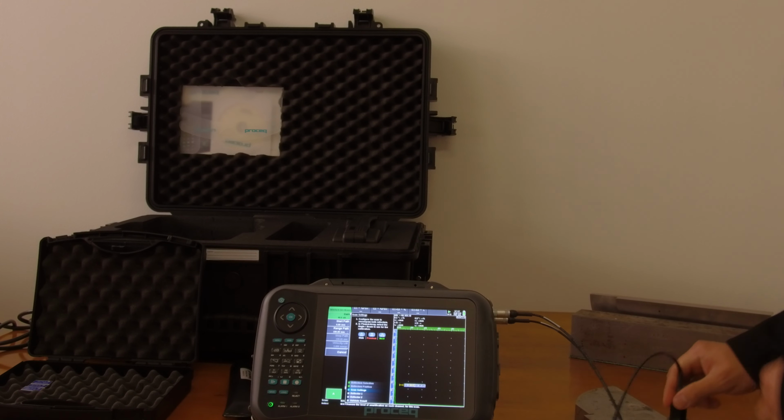Okay, so I'm just going to get the cursor and move it over. Let's go next. Okay, position.